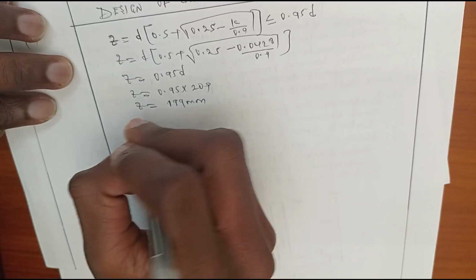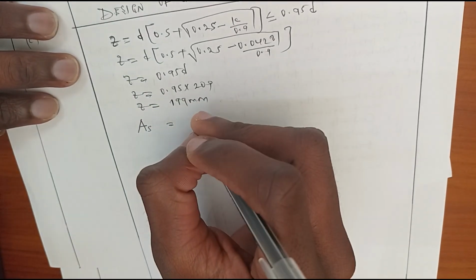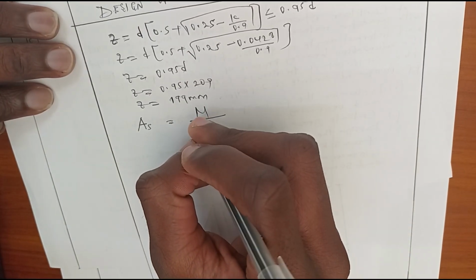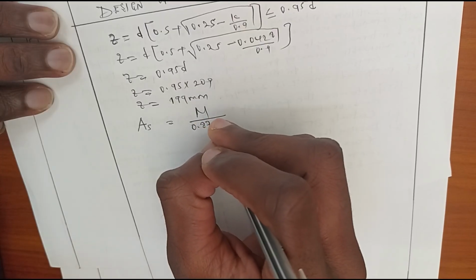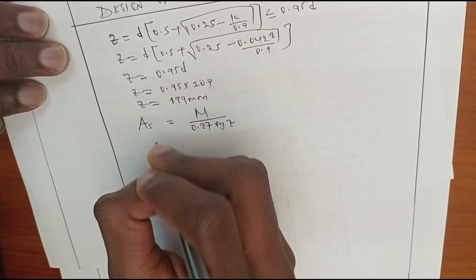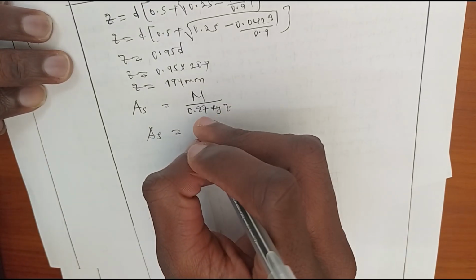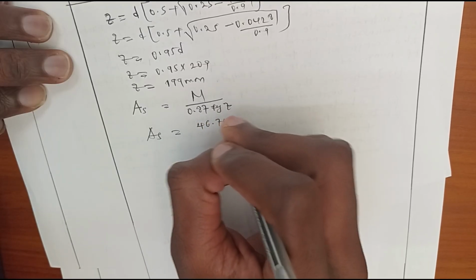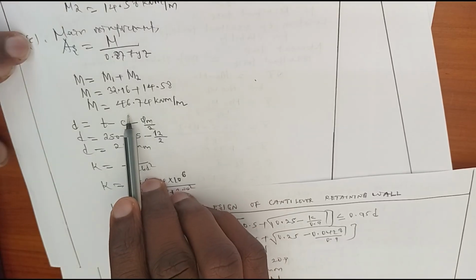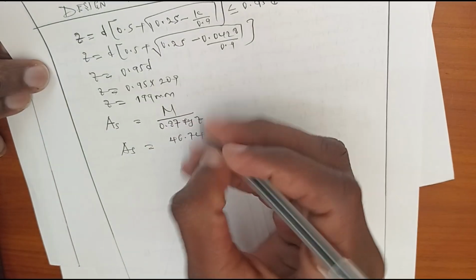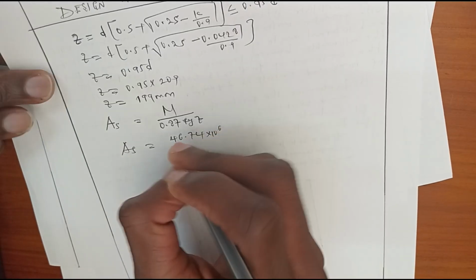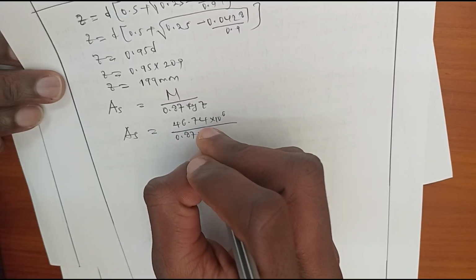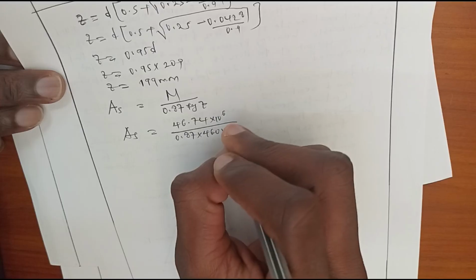The next is to determine the area of main reinforcement. The area of main reinforcement is taken by the design moment of the stem over 0.87 fy z. Now let's substitute. The maximum design moment of the stem is 46.74 exponent 6 in newton millimeter over 0.87 times fy, which is 460, times the value of Z, which is 199.